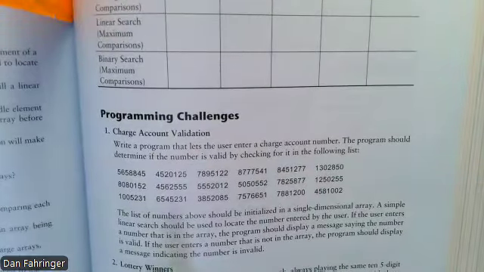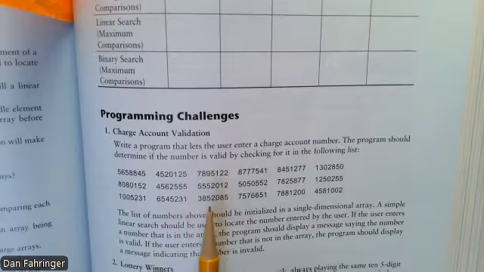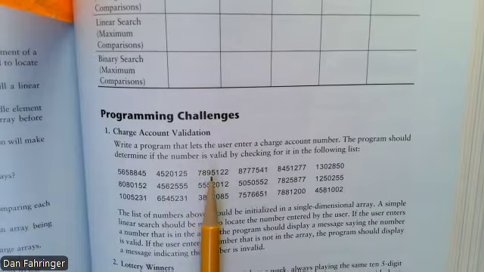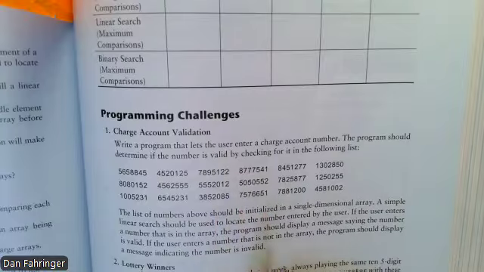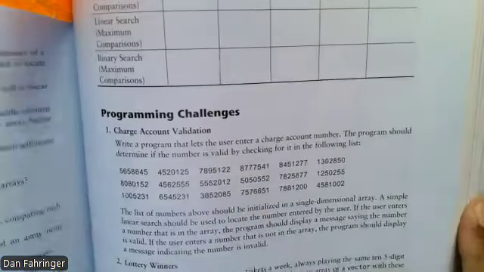You're going to go through, and the number wasn't found. That's boring. But what happens if they enter 7895222? Wouldn't it be nice to know you entered 6 correct numbers and you knew you were off? You can display it however you want.